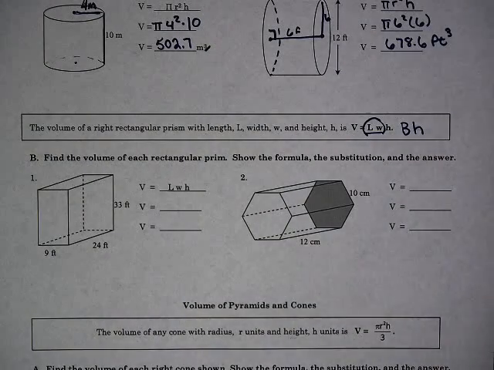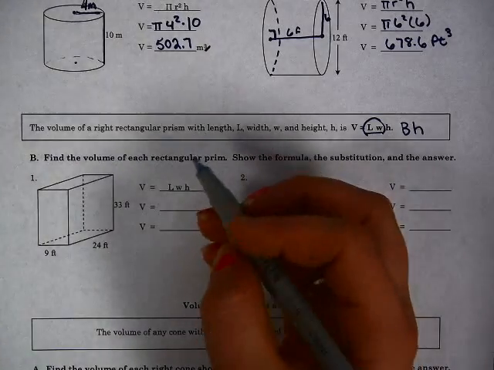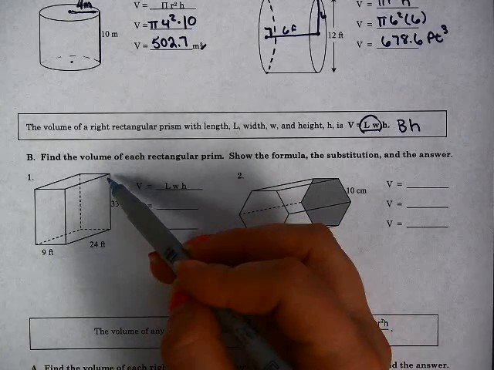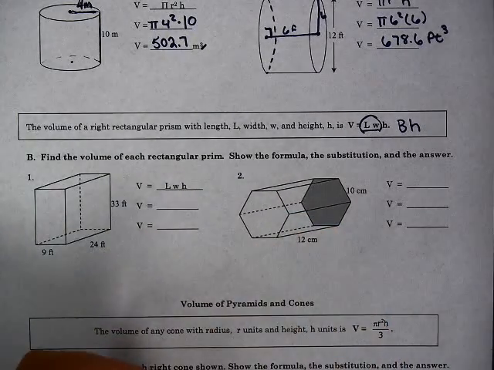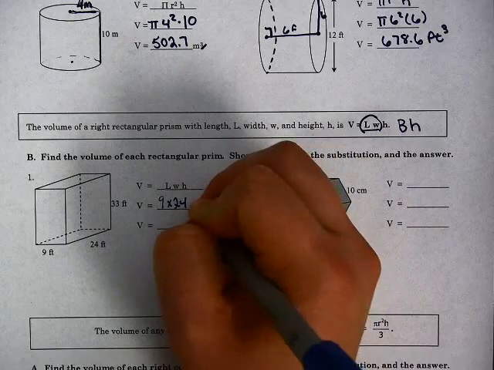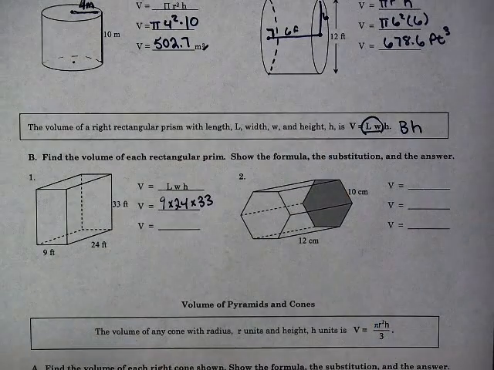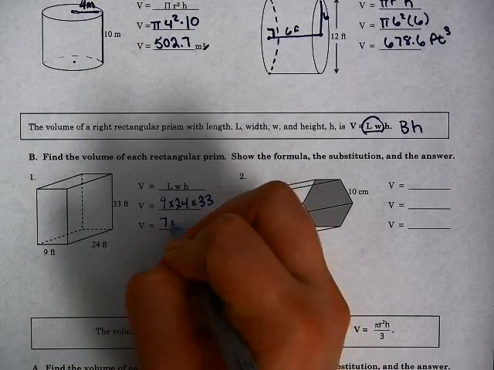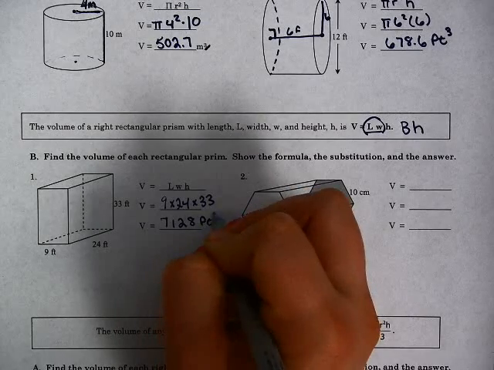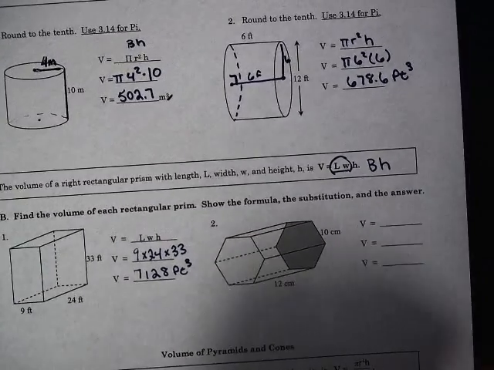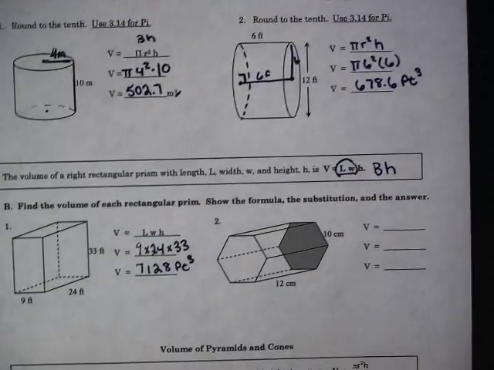Okay. For this problem, we have a width of 9, a height of 33, and a length of 24. So we're simply just going to do 9 times 24 times 33. And when we punch that into our calculator, we get 7,128 feet cubed. Okay. Now, number 2, we are going to have to pull in some of our knowledge from chapter 10.